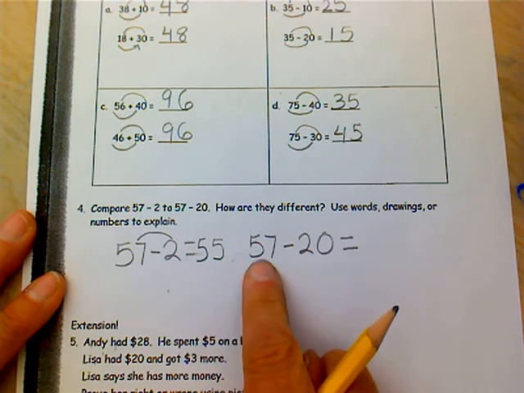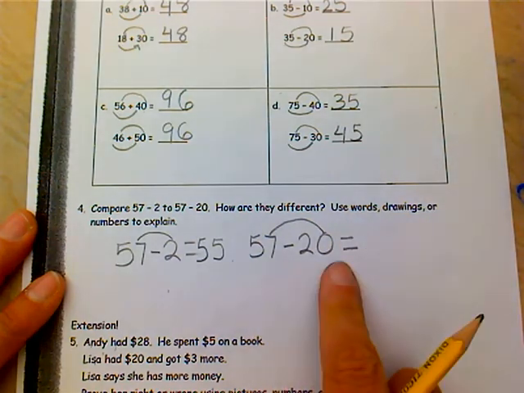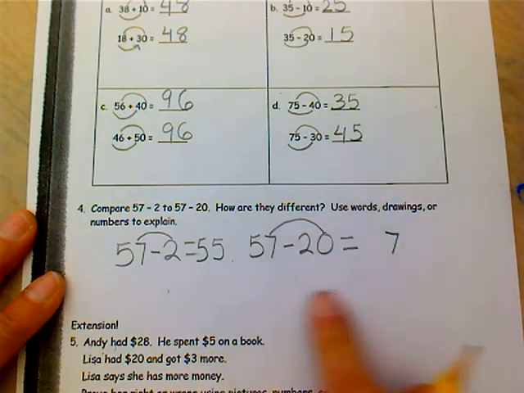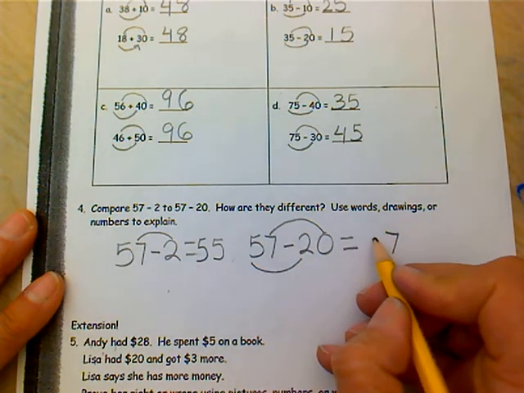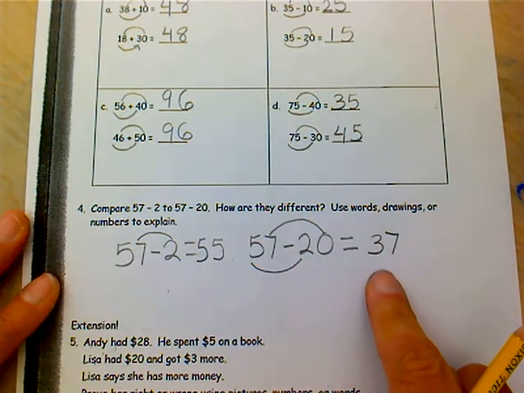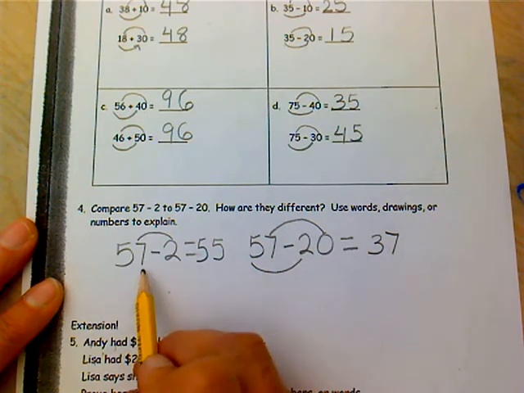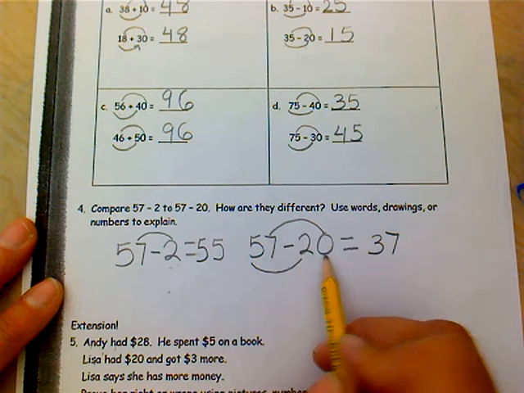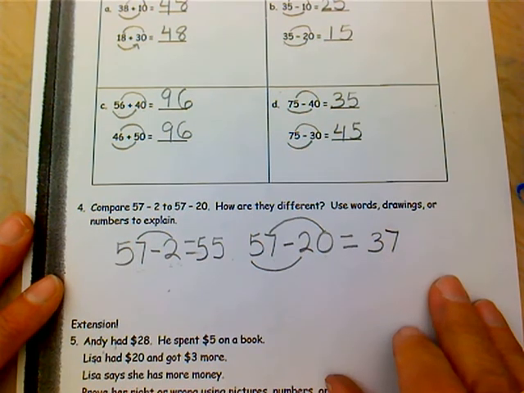Now, how does that compare to 57 take away 20? Well, I'm going to subtract my ones and my ones. 7 take away 0 is 7. And 5 tens take away 2 tens is 3 tens. And I end up with 37. So a little bit different here because we are subtracting ones and ones, and I have a 7 and a 2, but here we're subtracting 7 and 0. So they are very different problems, but I can use the same method for solving both.